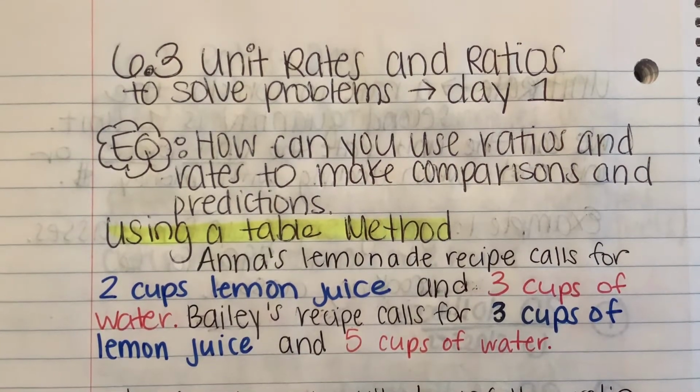Today we are studying Go Math Module 6 Lesson 3, so 6.3. This is day 1 of our notes. We're looking at unit rates and ratios and how we solve problems. So our essential question for today is how can you use ratios and rates to make comparisons and predictions? And one way that we love to show this is by using the table method. And so that's what we're going to look at here in our first problem.